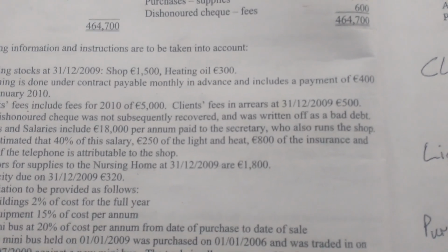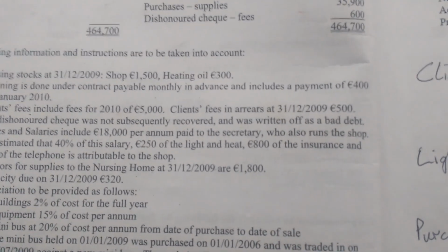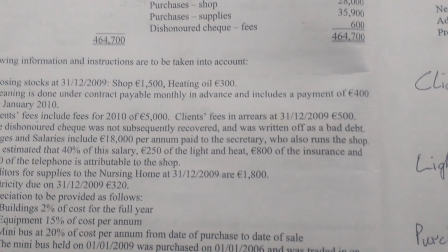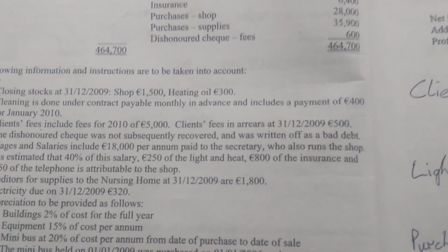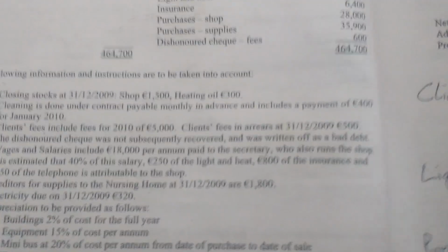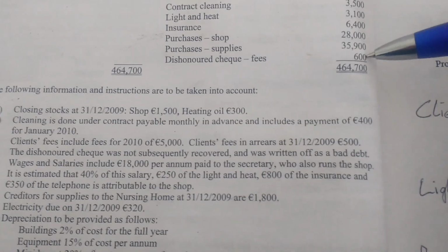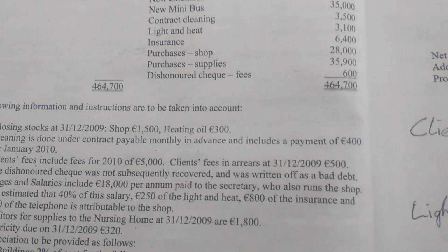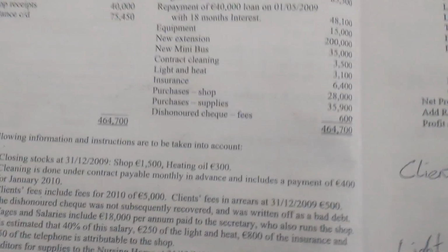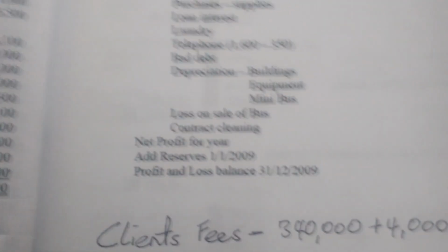Okay, so I'm going to do another video maybe later tonight for tomorrow just about dishonoured cheques and bad debts alone. So for now I just want you to take it that bad debts are written off as expenses. So when that €600 dishonoured cheque became a bad debt, then it became an expense that we put into our income and expenditure, and as I say, I'll explain more about that in a later video anyway. So over here, €600 bad debt.